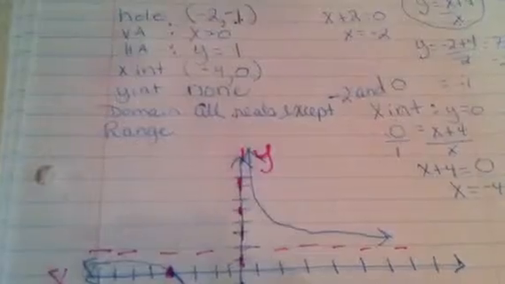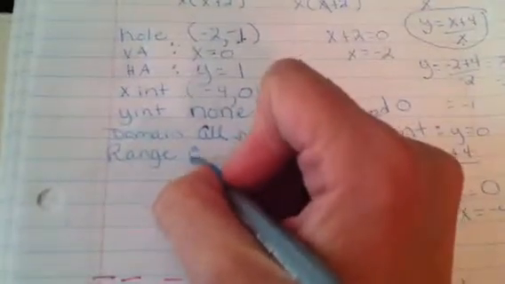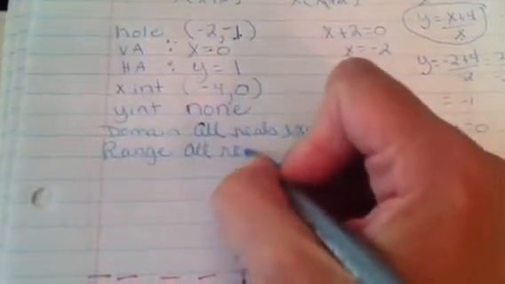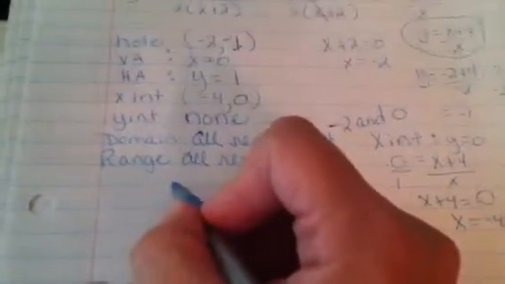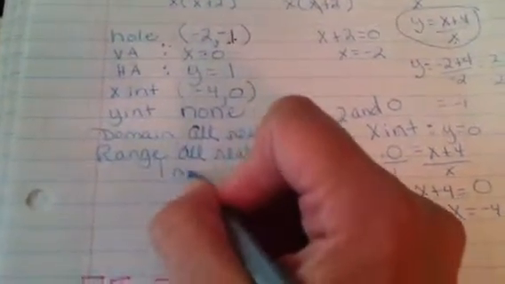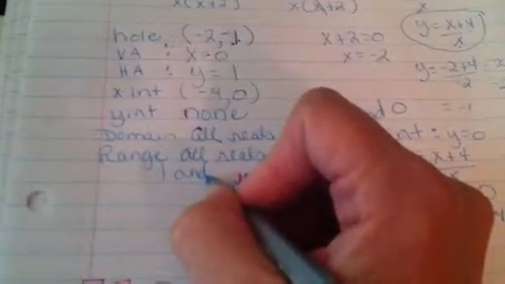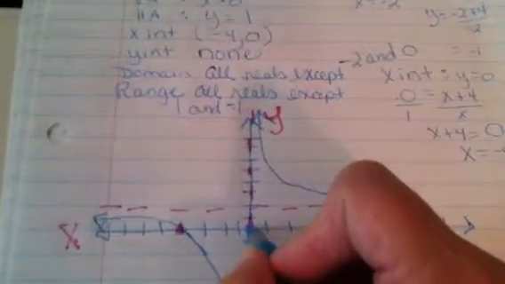And now my range, I'm going to say all reals except, and I'm going to leave out my horizontal asymptote, and I'm going to leave out the y-coordinate of my hole, the -1. And to be even more specific on my graph here, my hole of -2, -1, I should have put this in before I did my graph. -2, -1 is right here, and I have a hole in the graph right there.